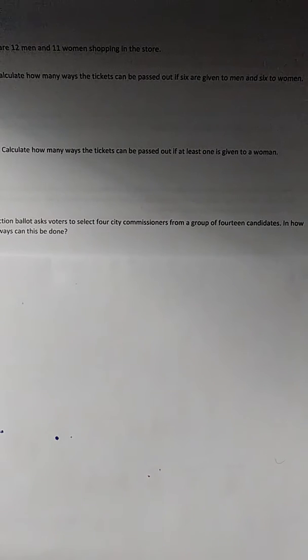So city commissioners all have the same title. They're just commissioners. So because they all have the same title, it's not going to matter who's chosen for city commissioner first, second, third, or fourth. So in this case, the order is not going to matter.